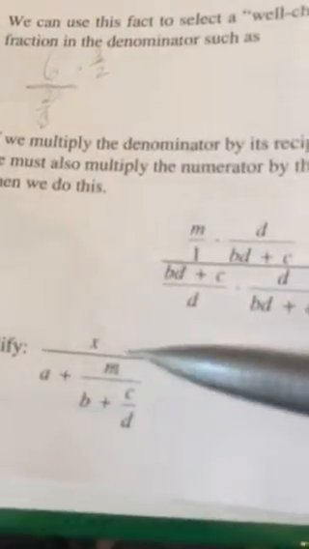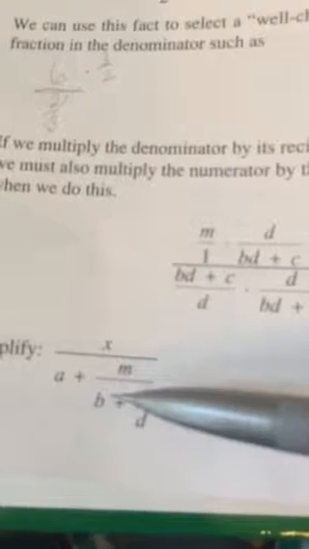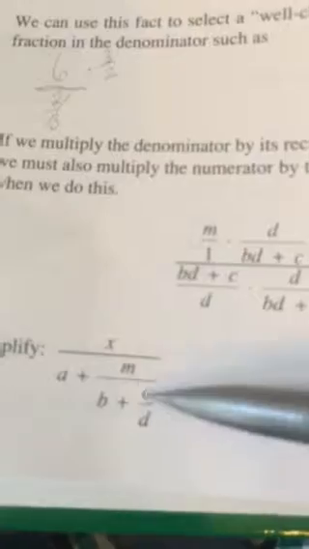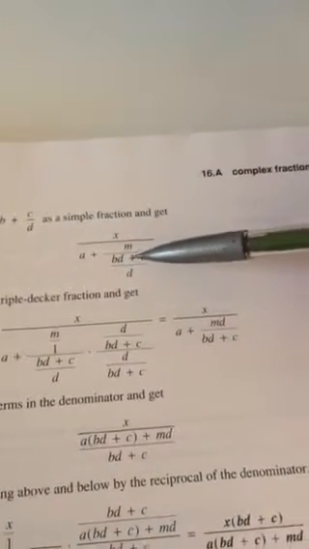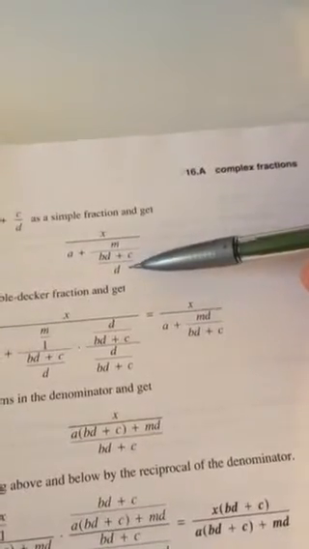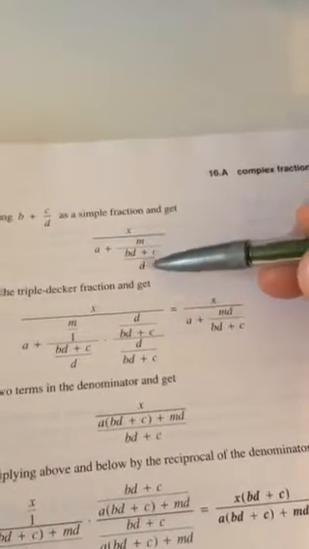So the next problem, they have a fraction in a fraction, which is in a fraction. So your idea is, if there's a plus sign, you'll need a common denominator, multiply by the reciprocal to make this into one fraction, and then you'll get a common denominator again. So here's the idea. Fraction within fraction, first thing I did was common denominator. Now that I have just one fraction and another, now I can do the reciprocal, so D moves up top with the MD. Right there, MD. And then the BD plus C is my new denominator.